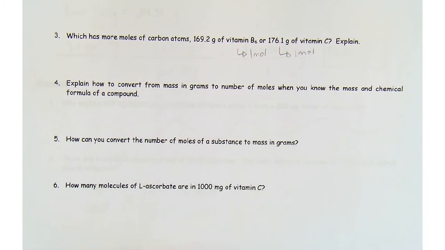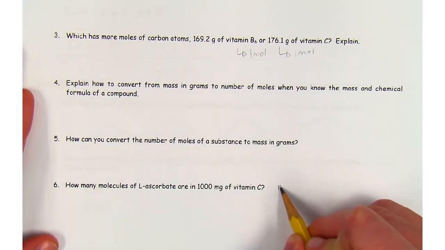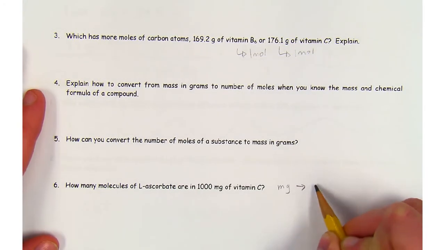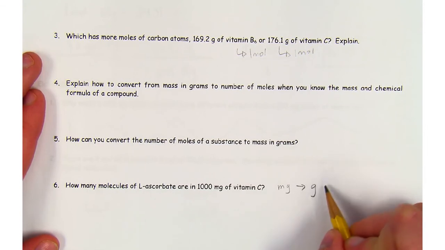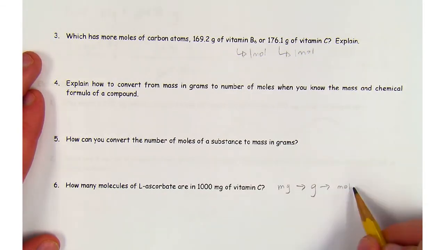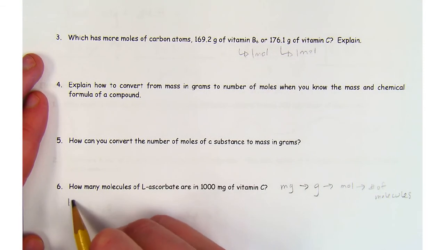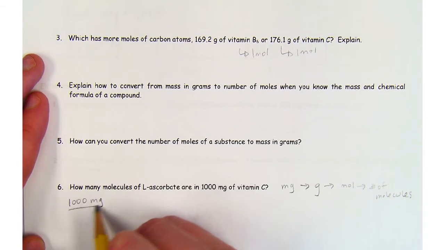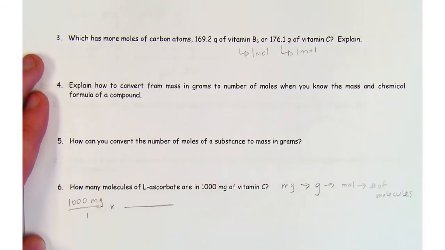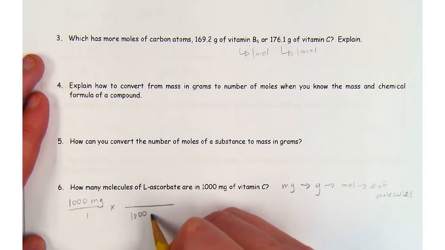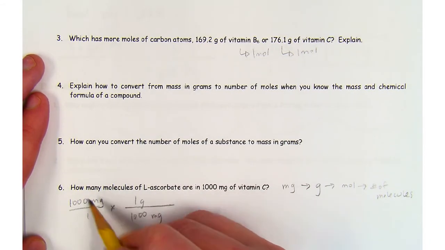My strategy is going to be to go from milligrams to grams, and then from grams to moles, and I can do that with a molar mass, and from moles to number of molecules. So I'm going to start out with my milligrams, what's given in the question, and put it over 1. Then I know that I can convert from milligrams into grams because I have 1,000 milligrams in 1 gram.